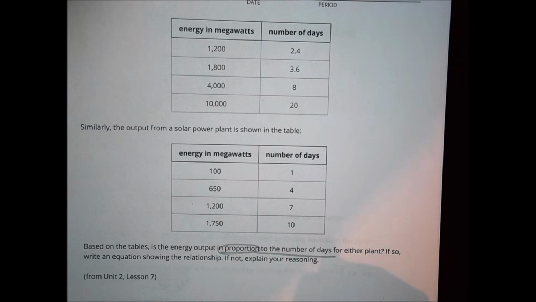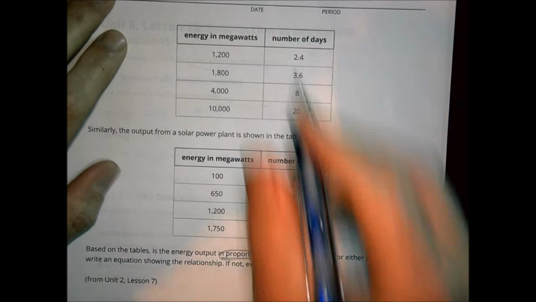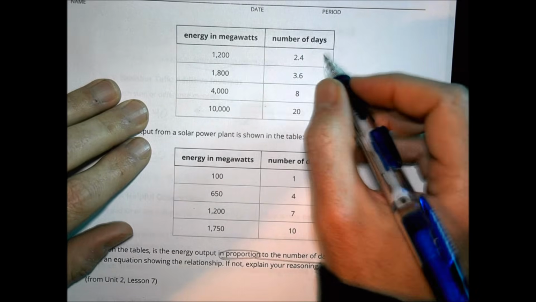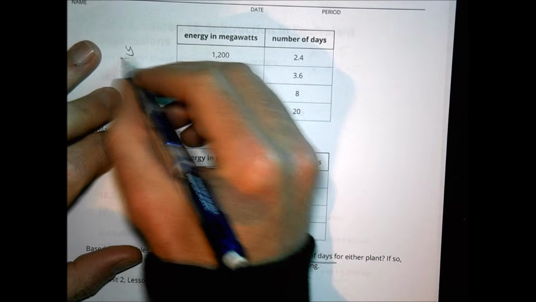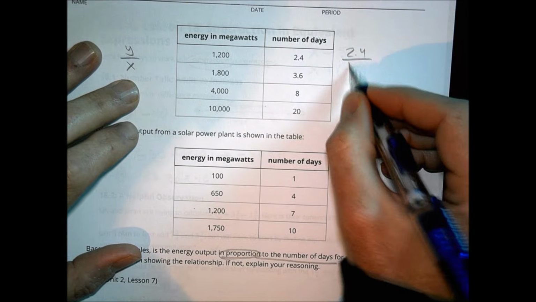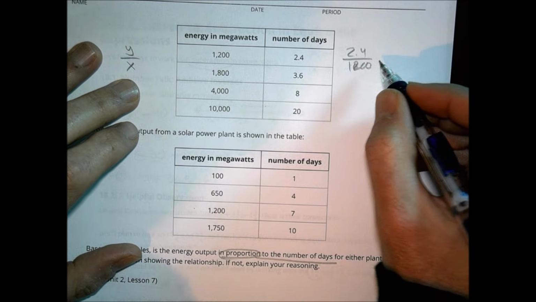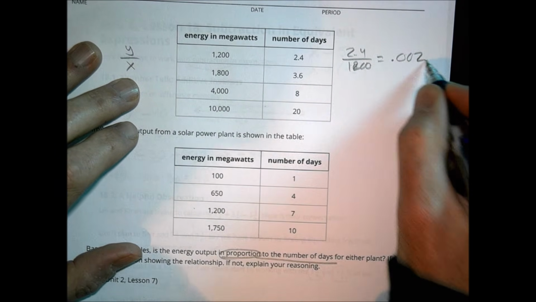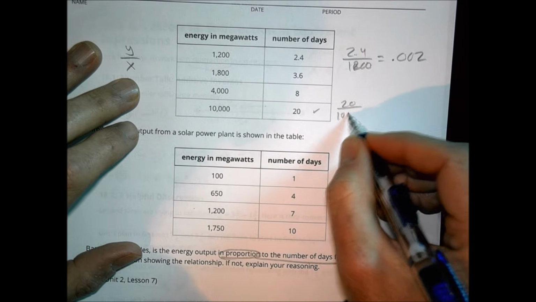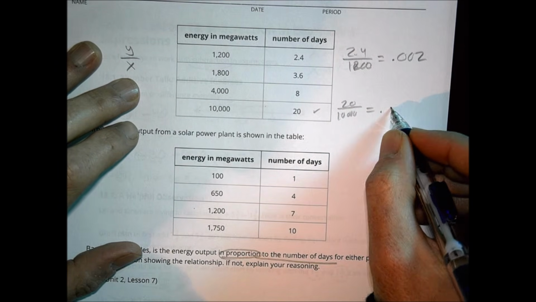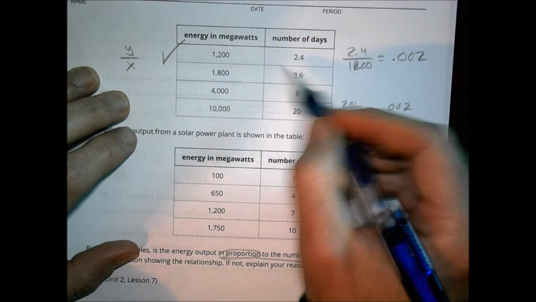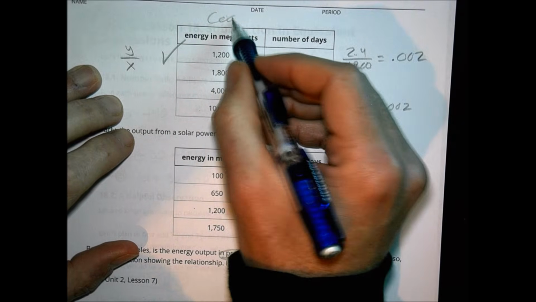So if there's going to be a proportional relationship, what we're going to see is that there's a number we can multiply across or either way in order to get the same number again and again. So we used to do that by doing the y over x, right? So we could take something like 2.4 and divide it by 1200. When I did 2.4 divided by 1200, I ended up with 0.002. If I do it down here for this one right here, and I did 20 divided by 10,000, I still end up with 0.002. And the same is true there. So I do have a proportional relationship when it comes to the coal plant and the energy produced versus the number of days.